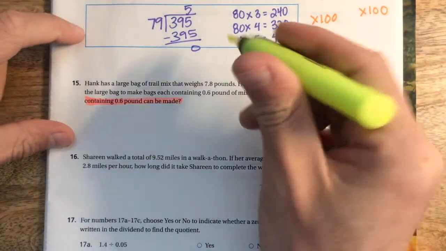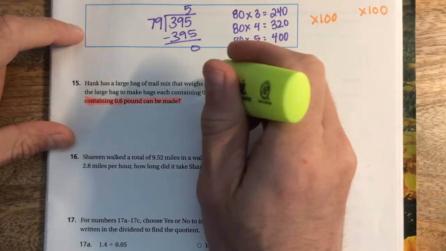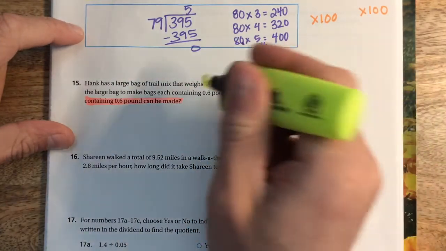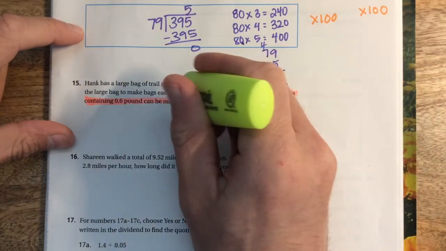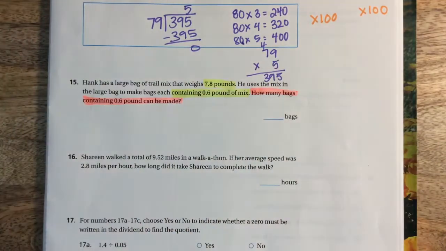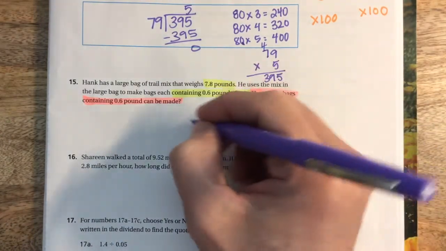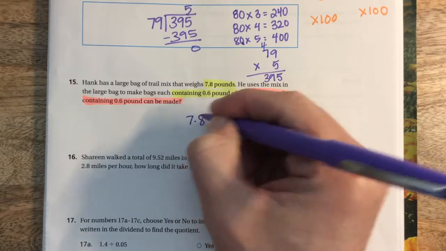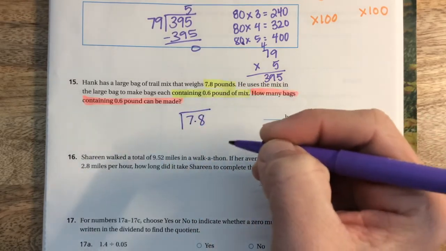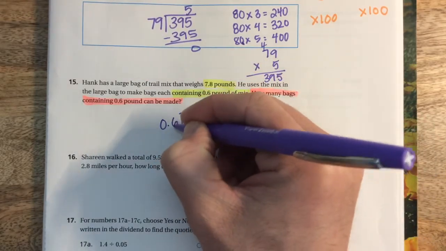And these are our numbers. This is his total, and he's making bags that contain this amount. So that makes it sound like we are going to be dividing up our number, 7 8/10 pounds divided by 6/10.